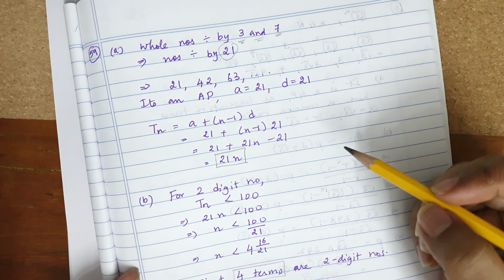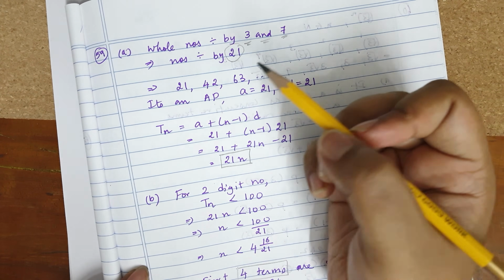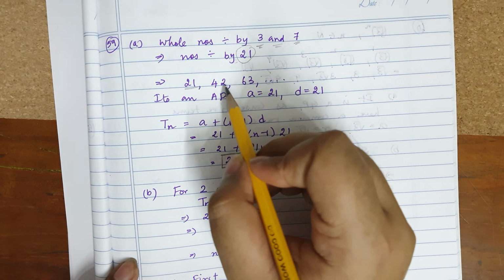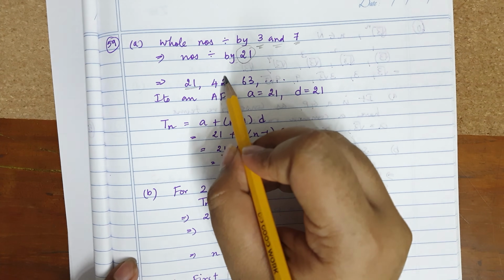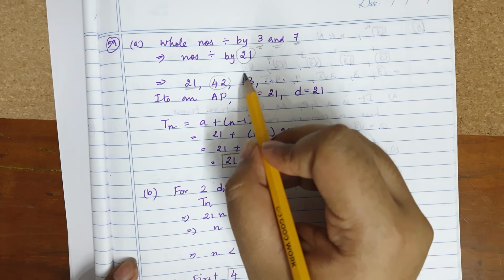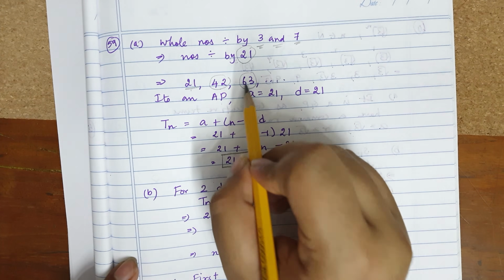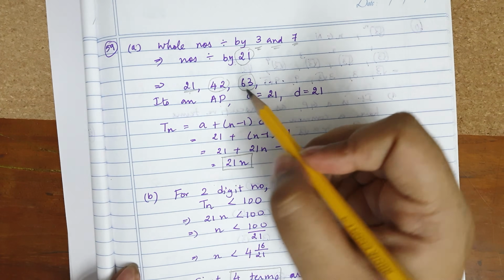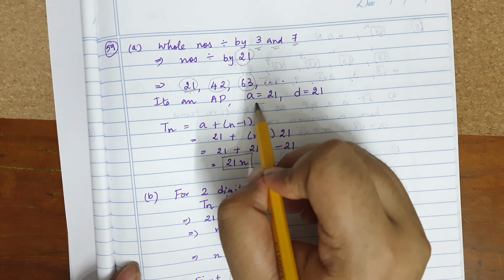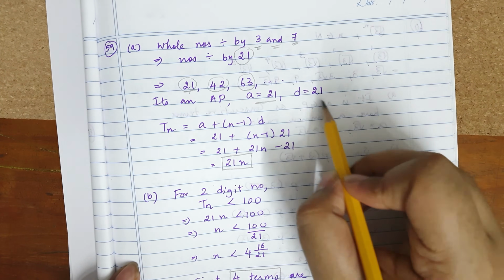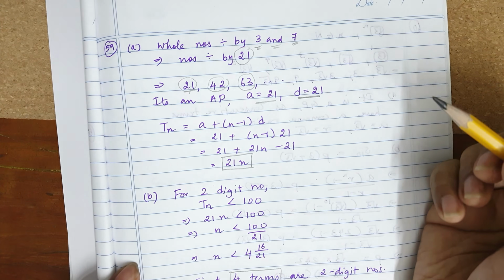Okay, so then the first number in my AP is 21. Then the next one is 21 into 2, which is 42. And then 21 into 3, 63. So then 21, 42, 63, this will form an AP where the first term is 21 and the difference between consecutive numbers will also be 21.